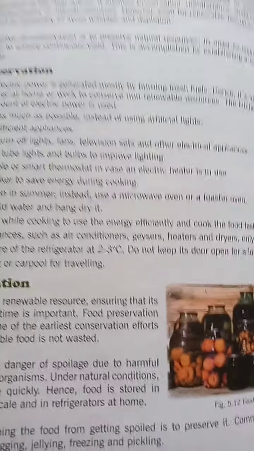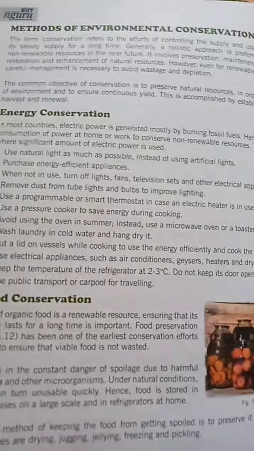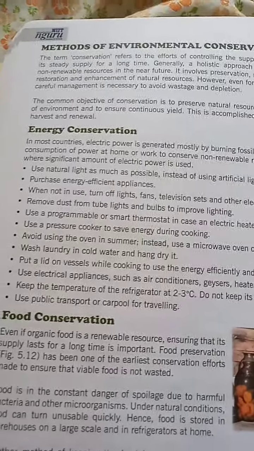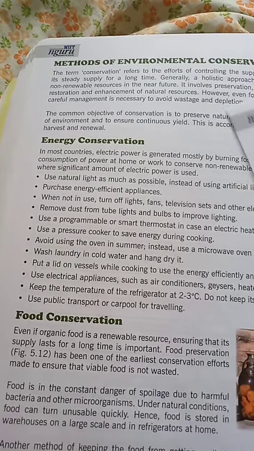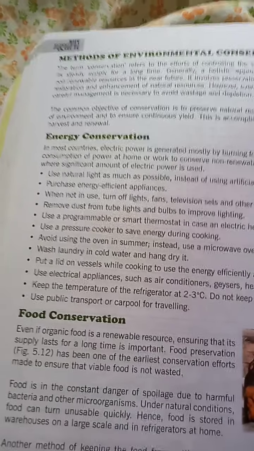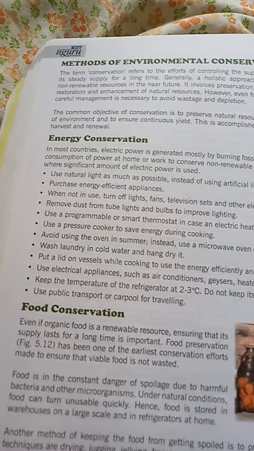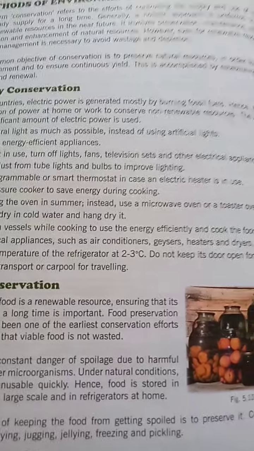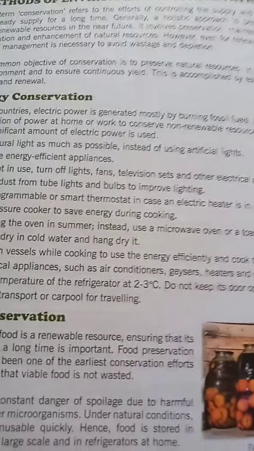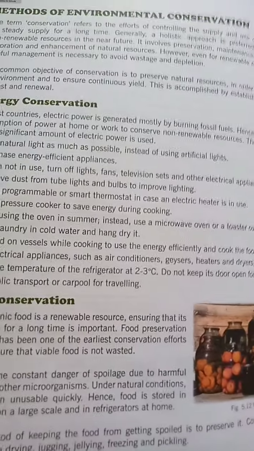Now, there are different types of conservation like energy conservation, food conservation, soil conservation, air conservation, water, forest and wildlife conservation, and mineral resources conservation, control and prevention. So, there are different types of conservation. How we can maintain, how we can preserve all these resources. First thing is energy conservation.